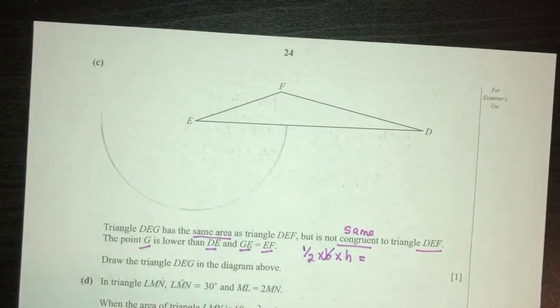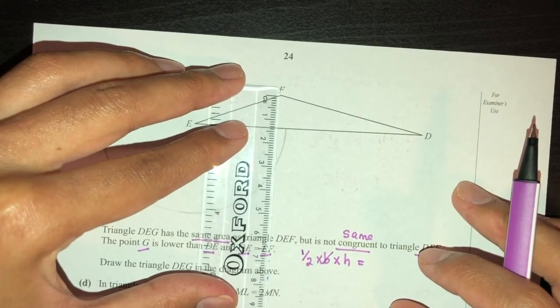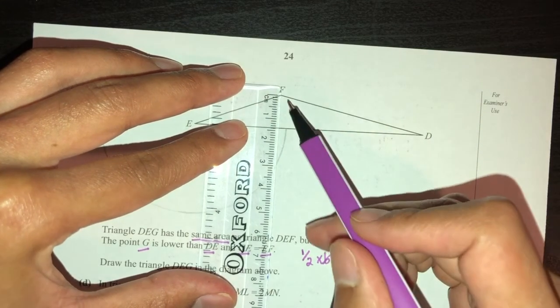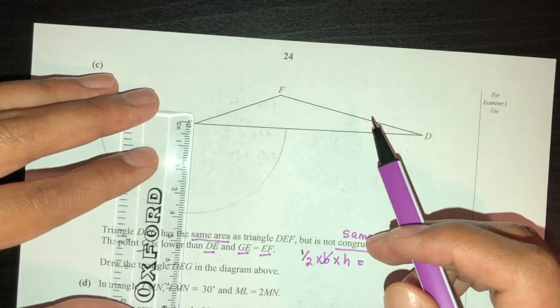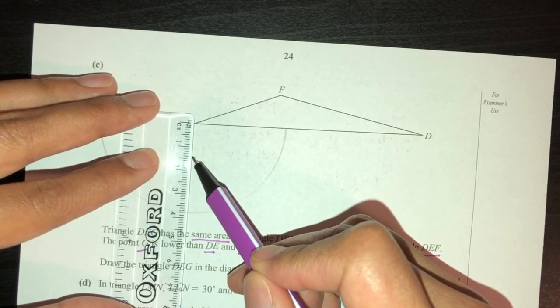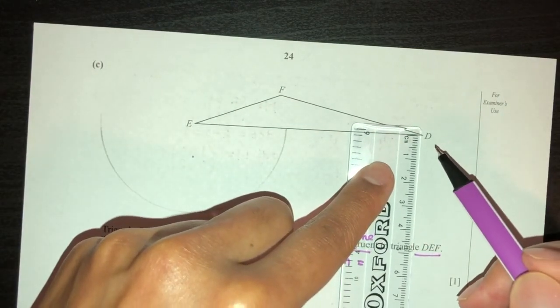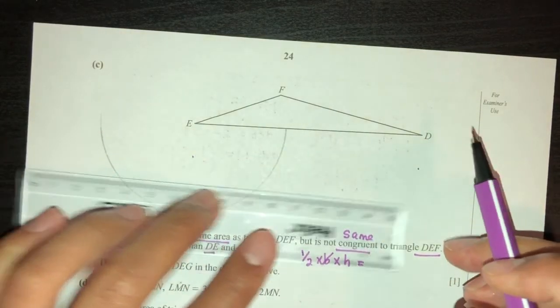According to my drawing it is about 1.4. So the height should be 1.4, and G has to be on this line.